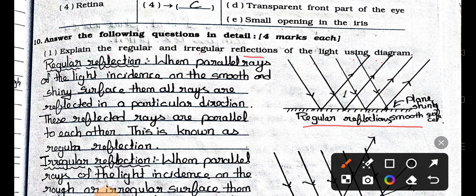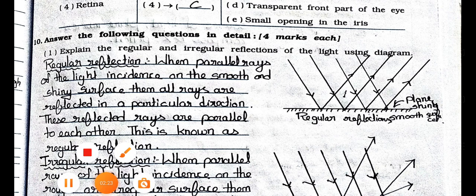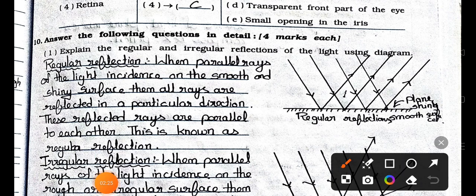Now see the regular reflection. When parallel rays of the light are incident on the smooth and shiny surface, then all the rays are reflected in a particular direction. This is the particular direction. These reflected rays are parallel to each other. This is known as regular reflection.